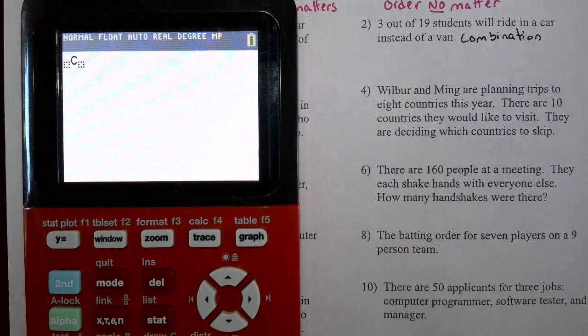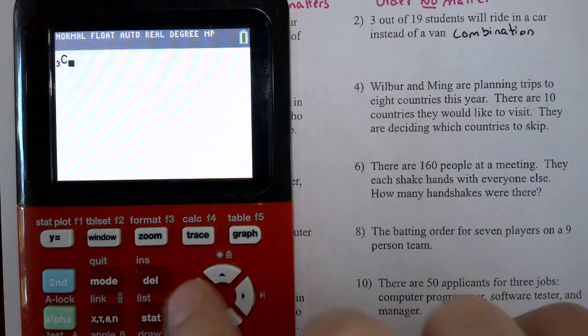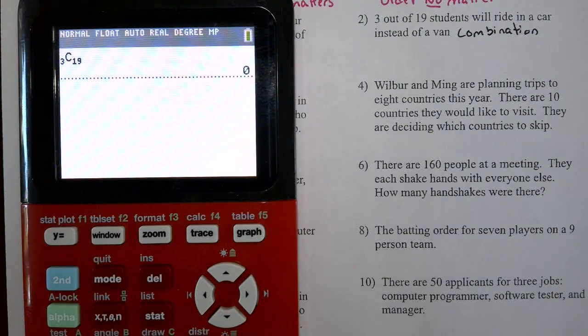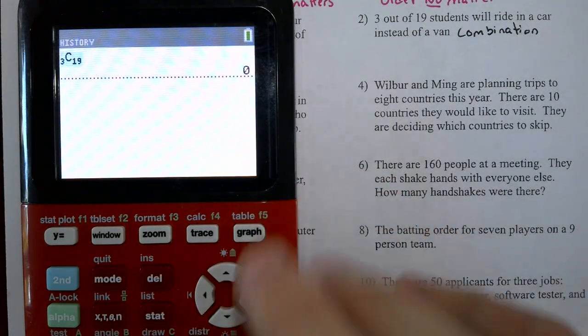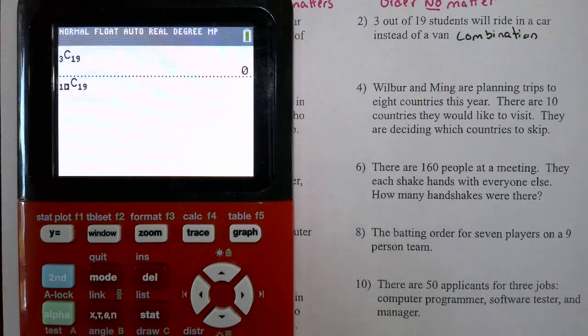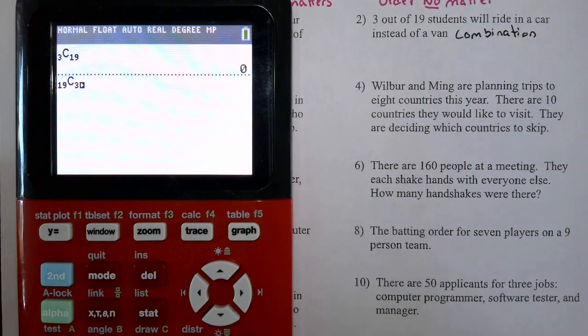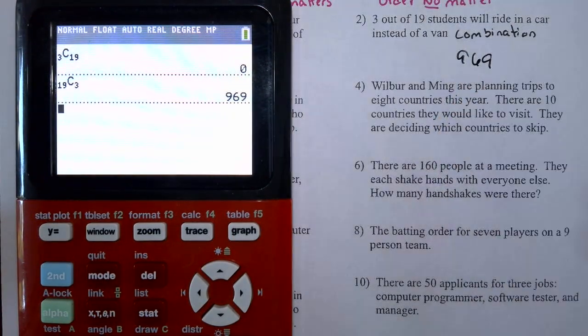Now, personally, I always forget which one goes where. I know I'm going to have to put a 3, and I know I'm going to have to put a 19. So let's just try 3 first, and then 19, and see what happens. It ends up equaling 0, which tells me I did something wrong. Well, the good news is with these problems that it doesn't matter if you get it wrong, because you can go back and change it to 19 NCR 3, and that is 969 ways.